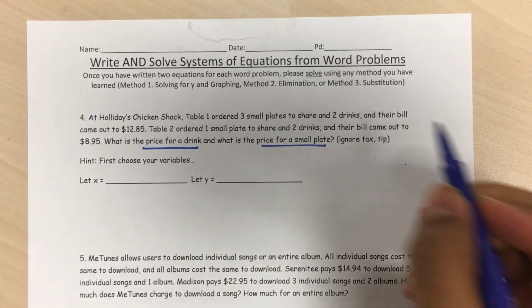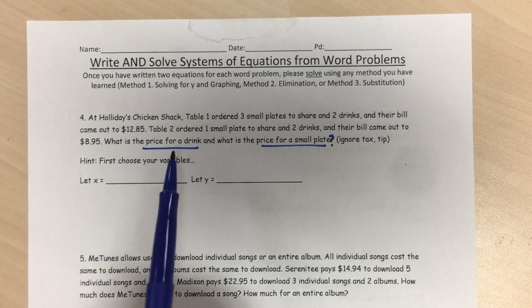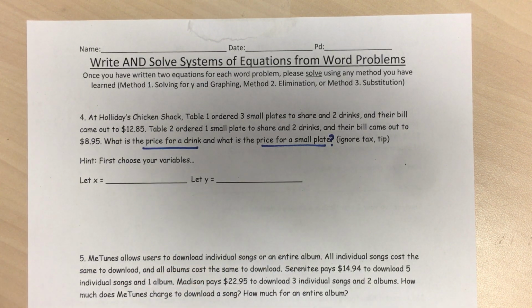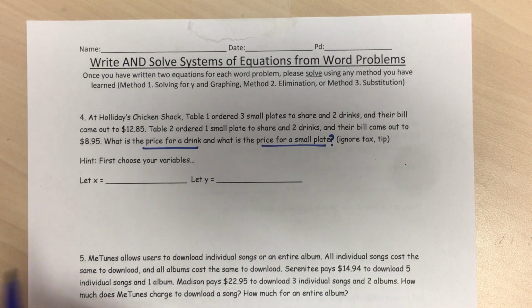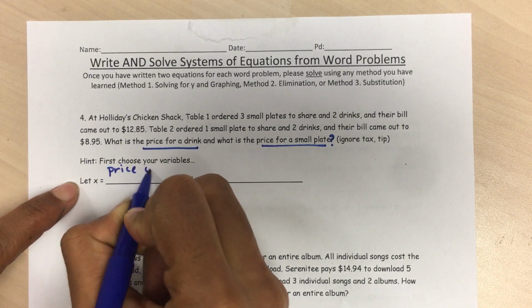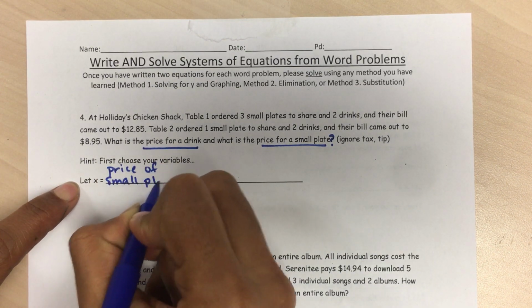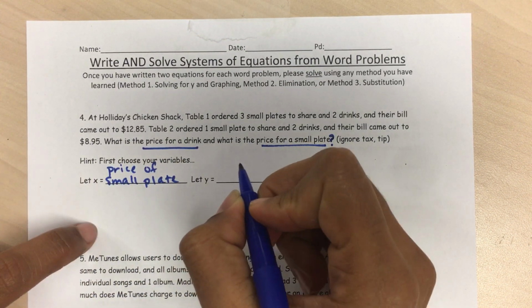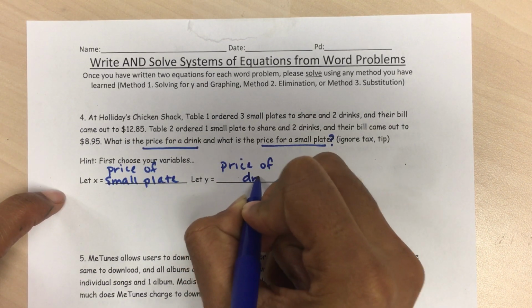If you go to the end of the problem, the part with the question marks, you'll generally find very quickly A, where am I going and what am I doing? And B, what are my variables? So my variables are price for a drink and price for a small plate. So X is the price of small plate. And let's let Y be the cost or the price of a drink.